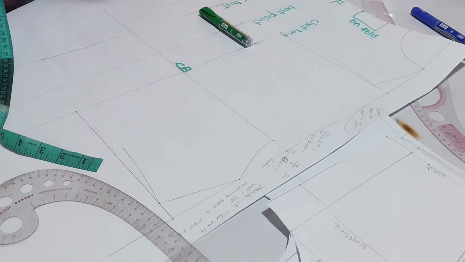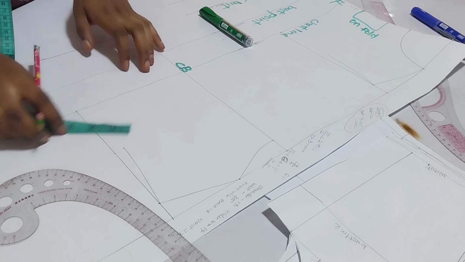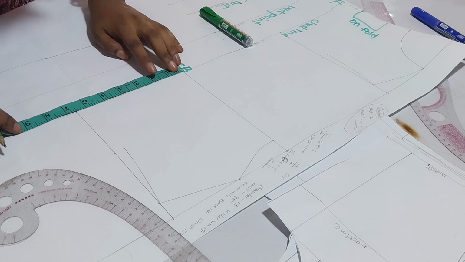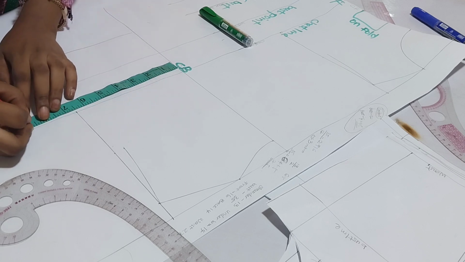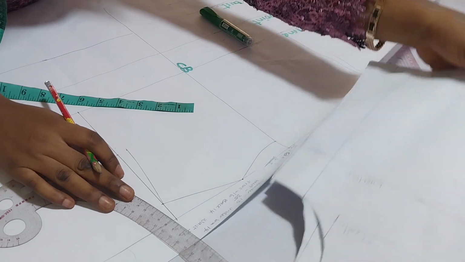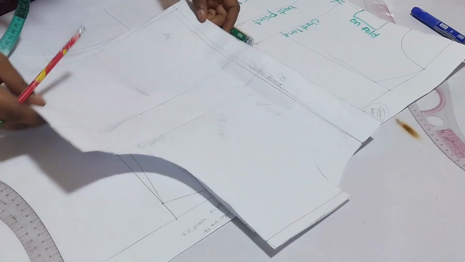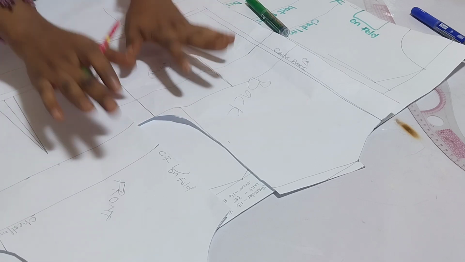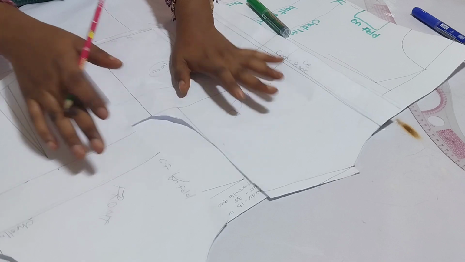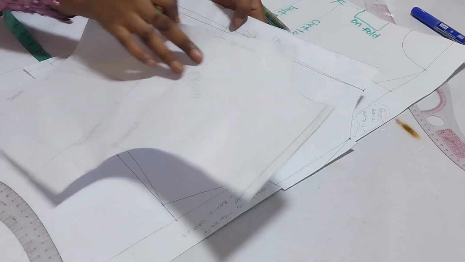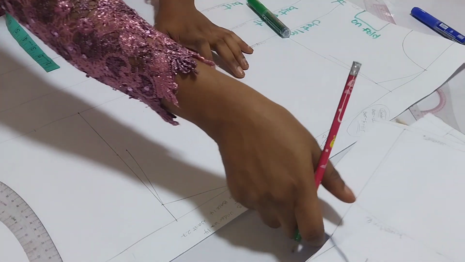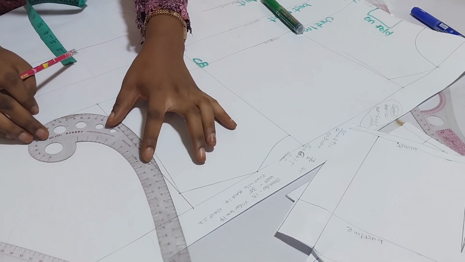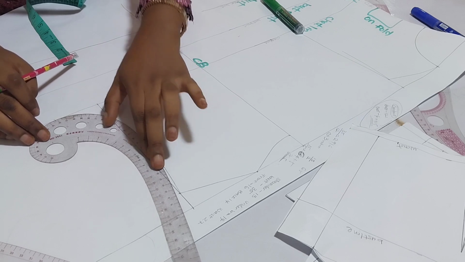I think I made a previous video on how to make a normal basic pattern. This is different from that. I'm going to show you the difference between this and that after this class. Just stay back and watch. So what we've done to the front, we repeat it to the back too, like this.